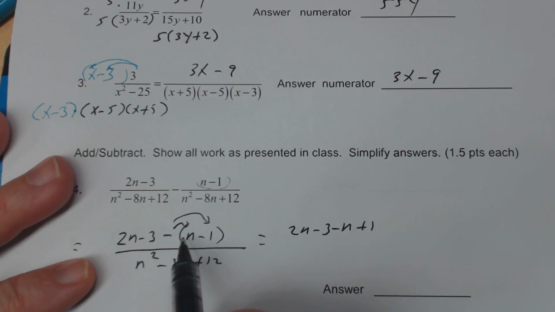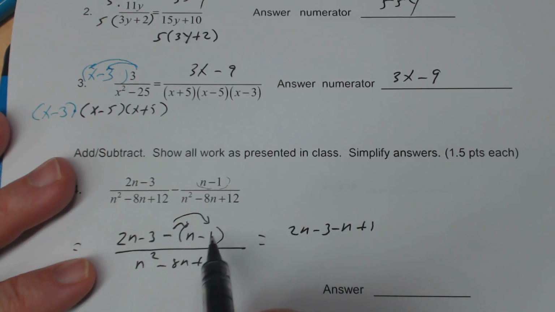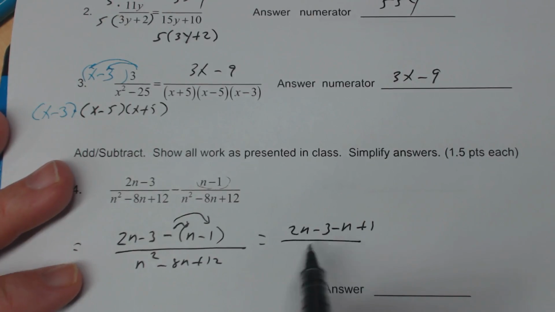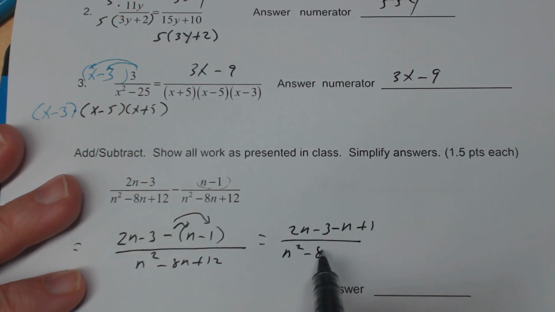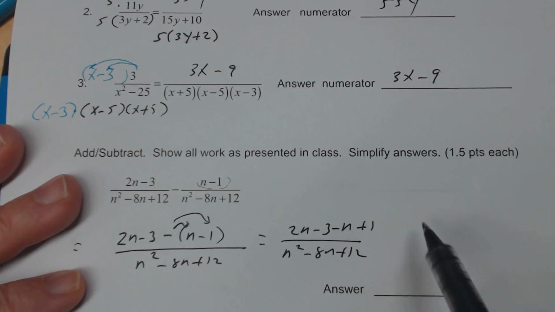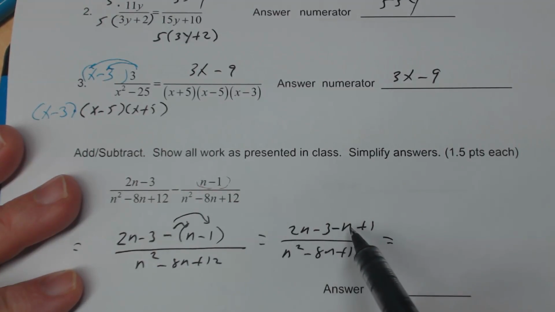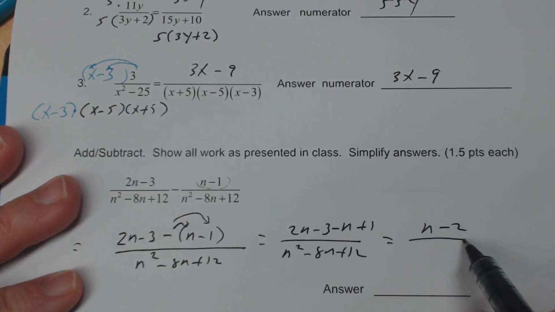So negative 1 times n is a negative n. Negative 1 times negative 1 is a positive 1. All over n squared minus 8n plus 12. Combining like terms, 2n minus n is n. A negative 3 and a positive 1 is a negative 2 over.